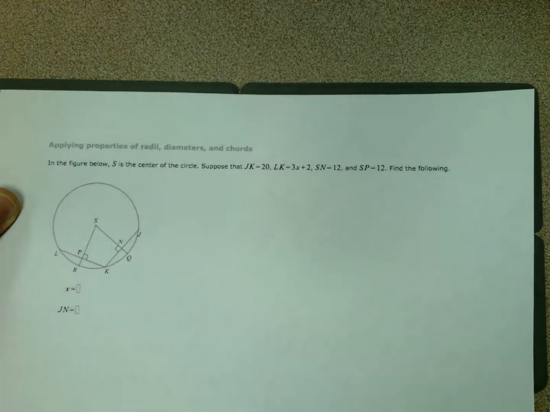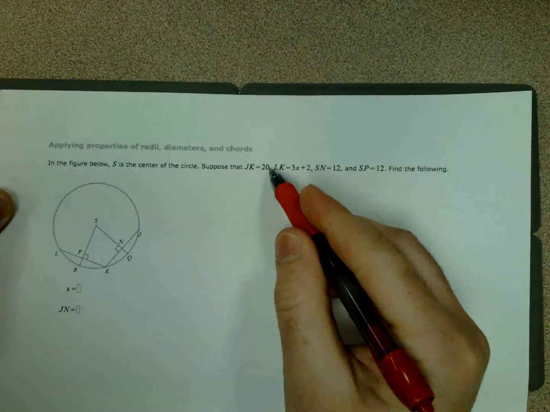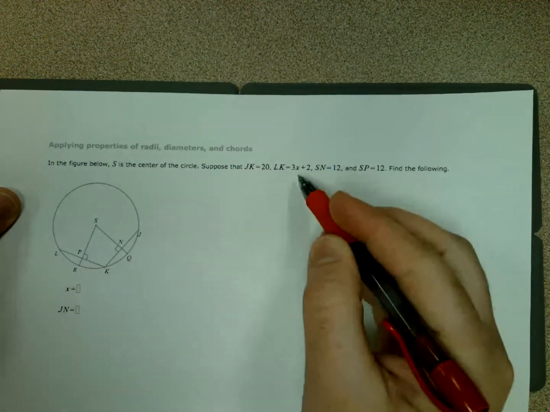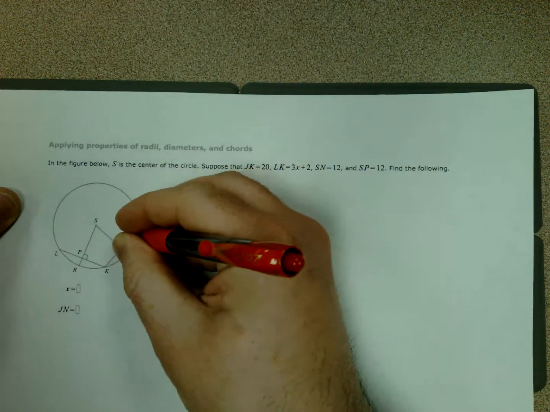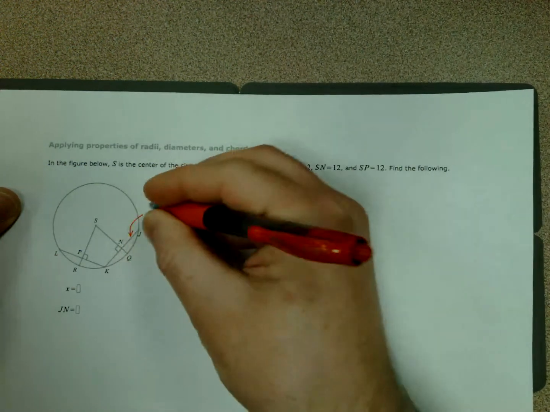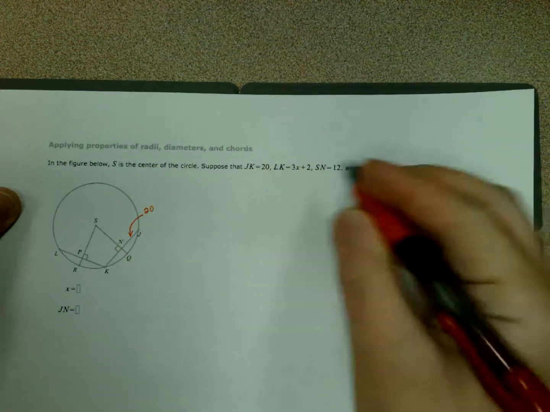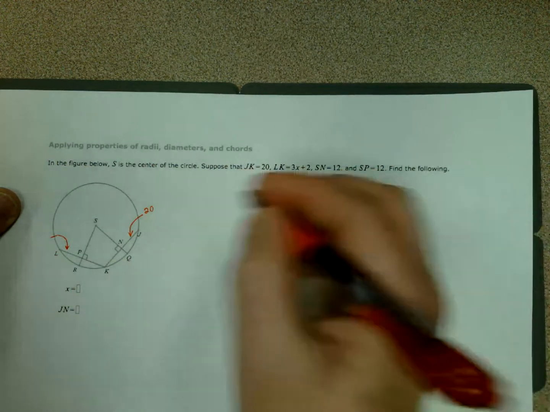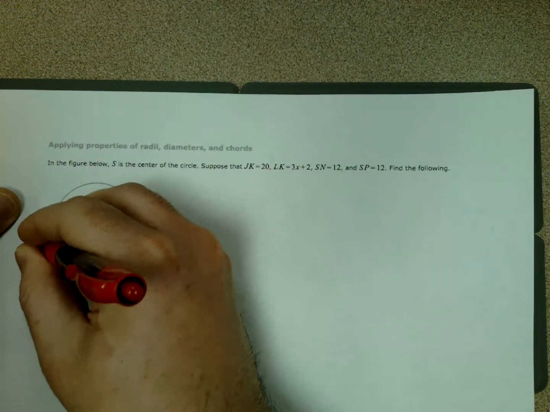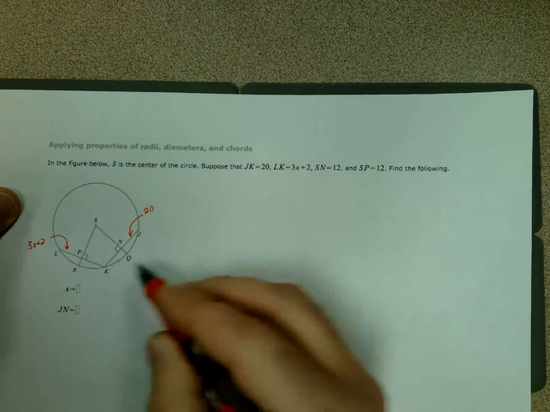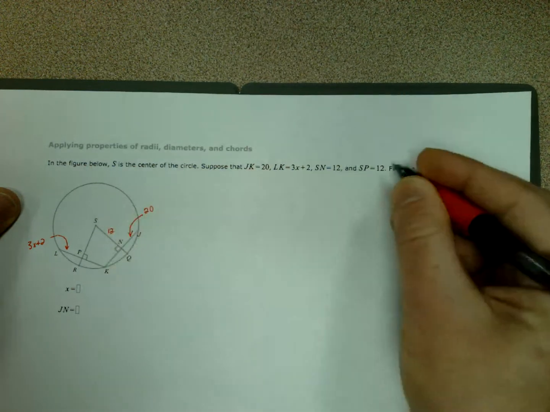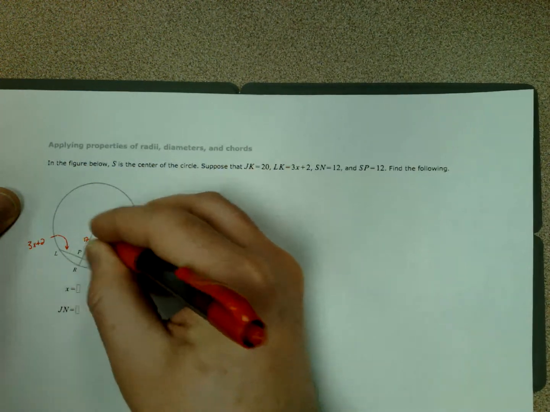So let's start by filling in some of the information we know. We know JK is 20 and LK is 3x plus 2. It's kind of difficult to figure out where exactly to put these, so I'm going to use arrows. However you feel like putting these in is totally fine, as long as you know what you're talking about. So 3x plus 2. SN, the distance from here to that intersection, is 12. And SP is also 12, so there and there.